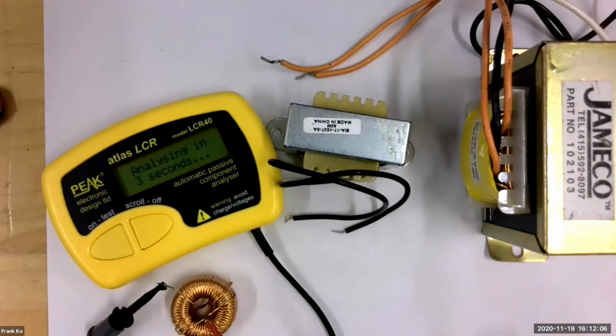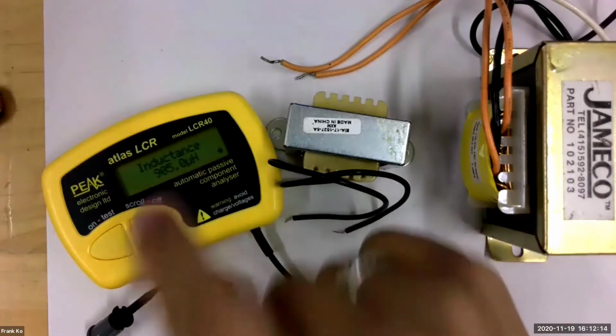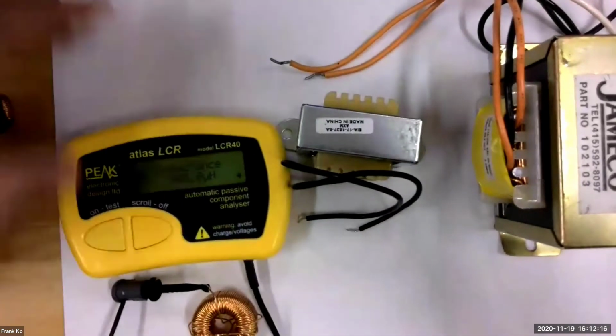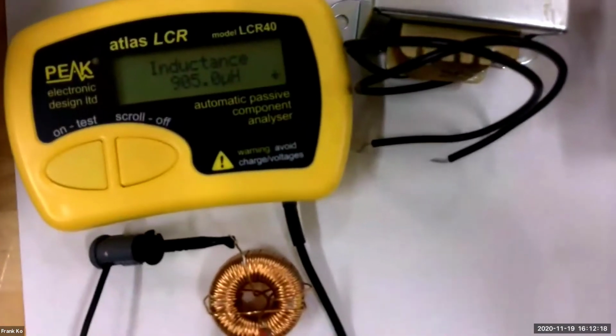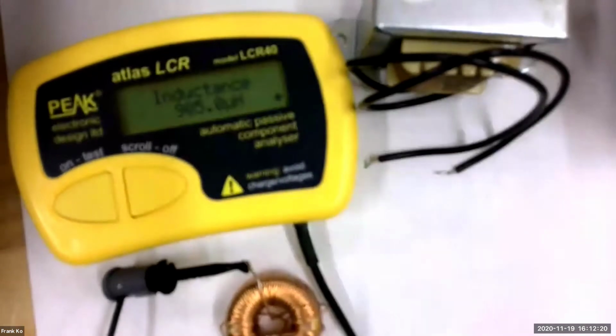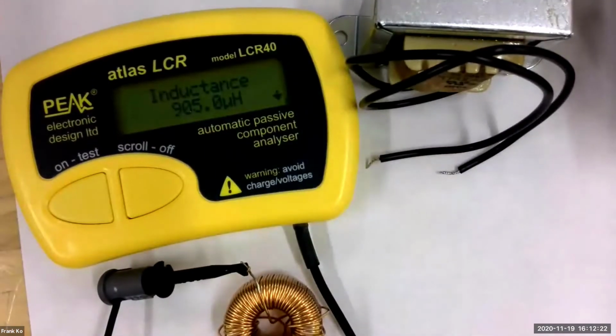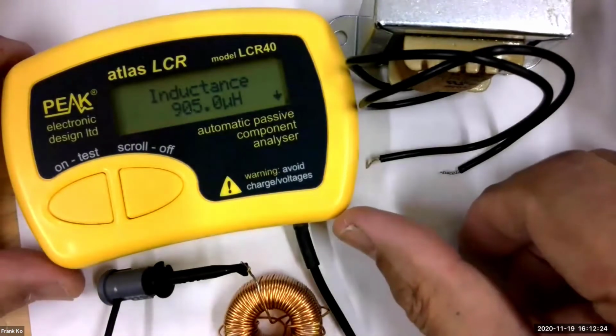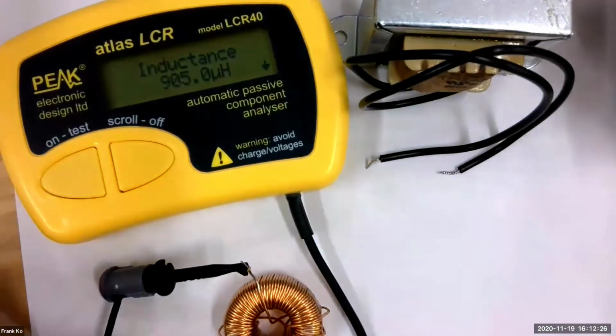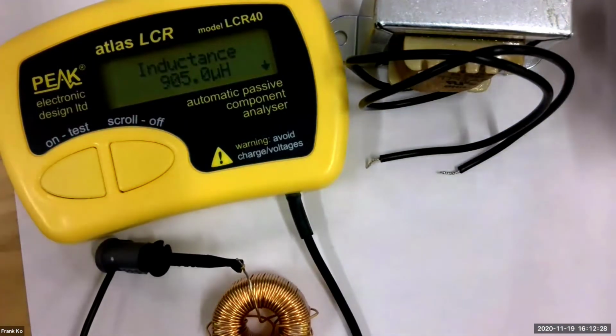Analyzing. Okay, so it does read, if you can see that. Let me bring this down so you can see a little more clearly. Focus. All right, it's giving us an inductance reading, and it shows us 905.0 microhenries.